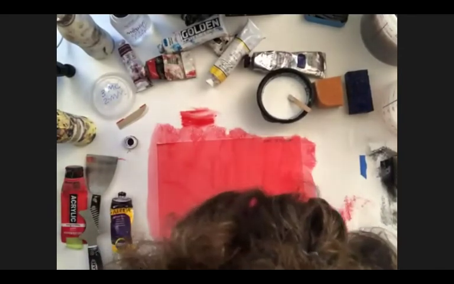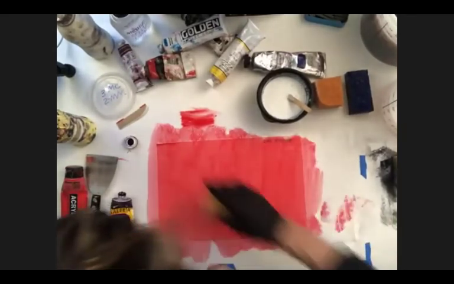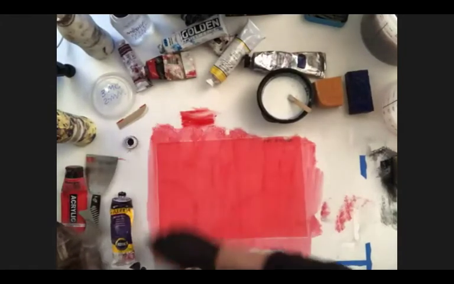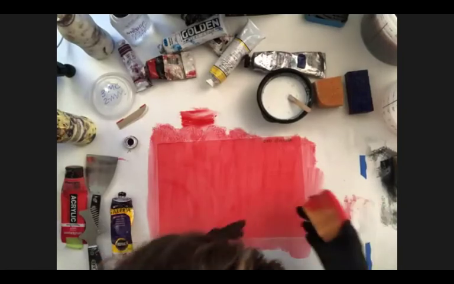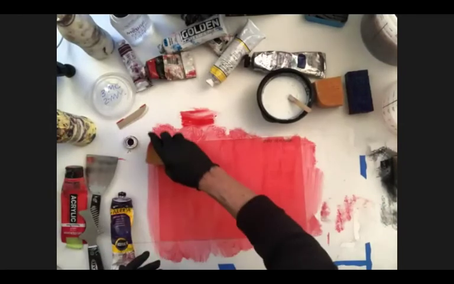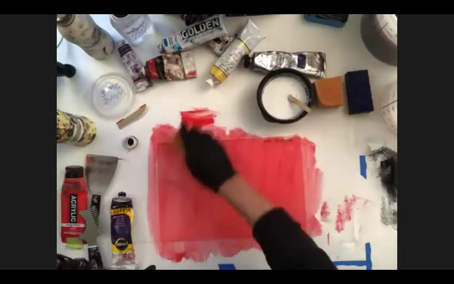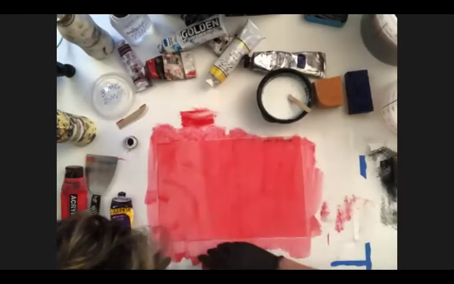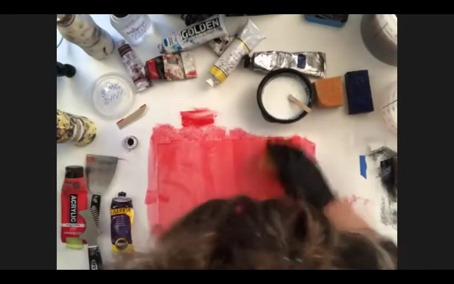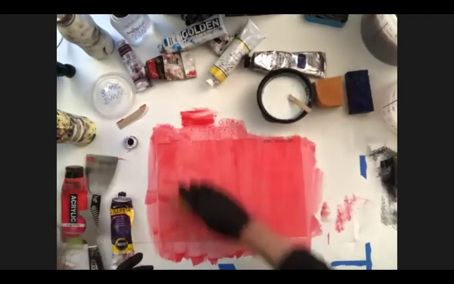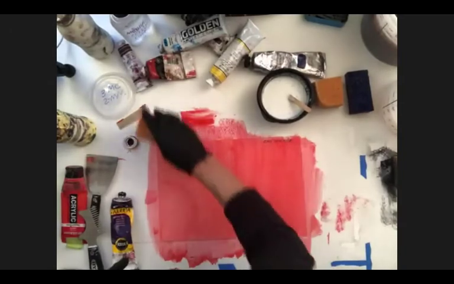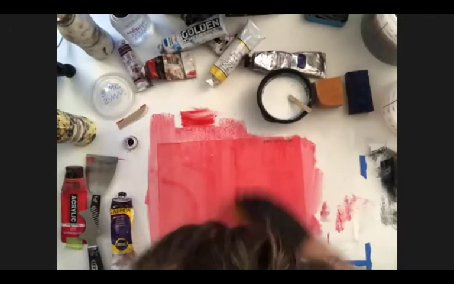And now you can see, I hope, that there are some subtle designs starting to show. And by sponging them with the clean side of the sponge and taking paint off, they start to appear even more.